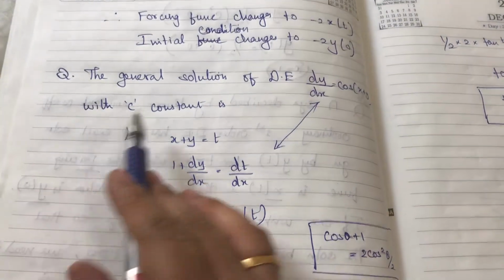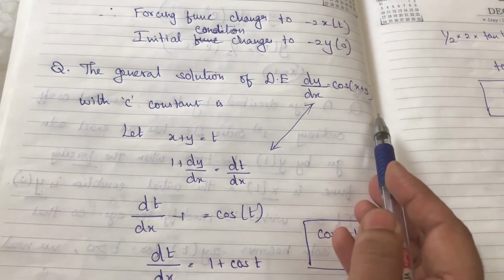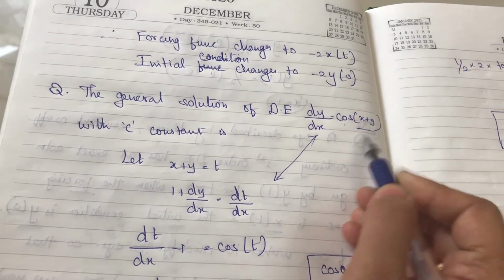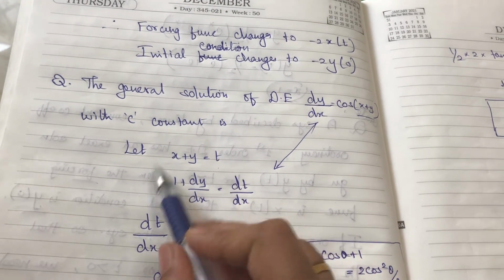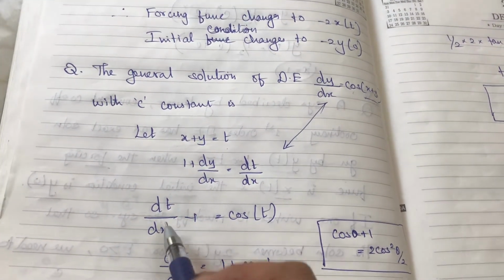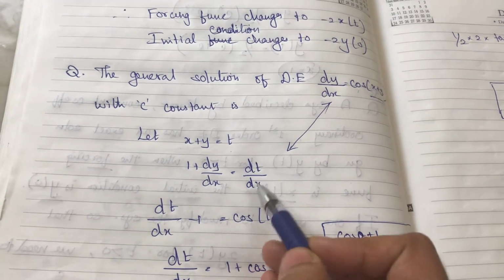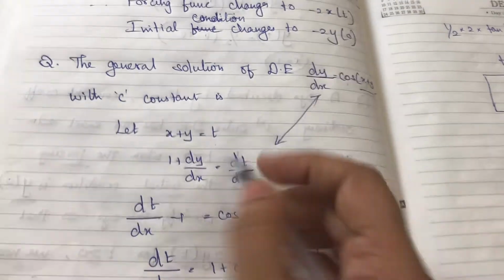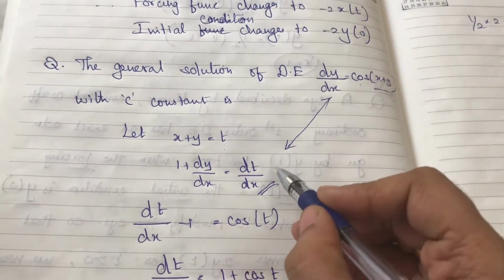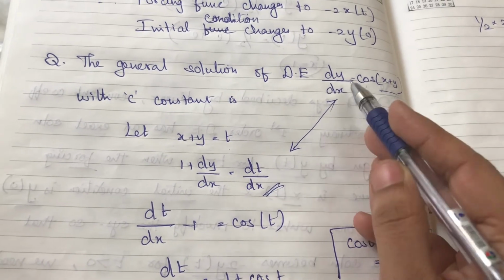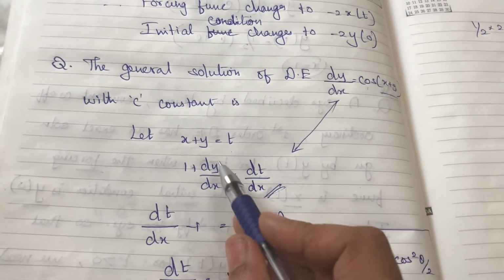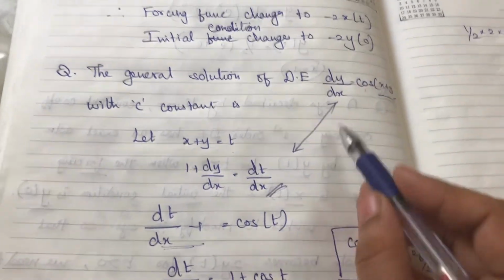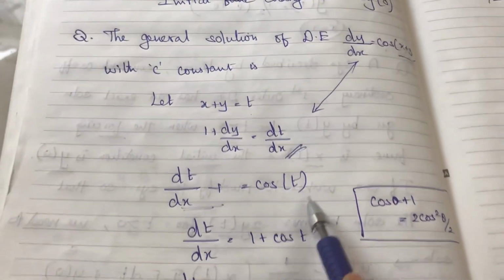And then the general solution of the DE, they have given one solution with a constant. Because this is a complex term, I'm just taking x plus y as t. I'm just differentiating this term and I have got dt by dx minus 1, like this term here. I need dy by dx, which is equal to dt by dx minus 1. So I just put it here, and then you can see here cos of t.